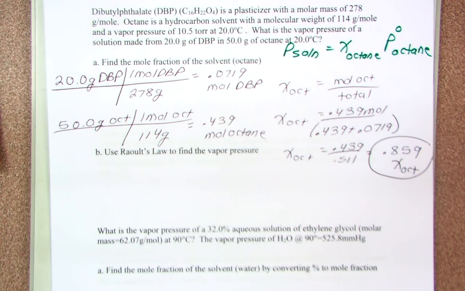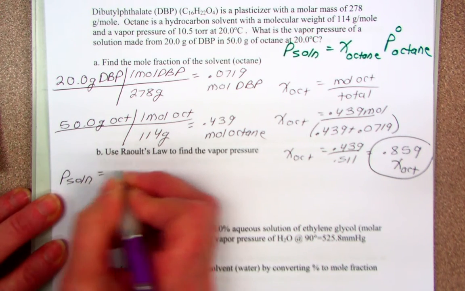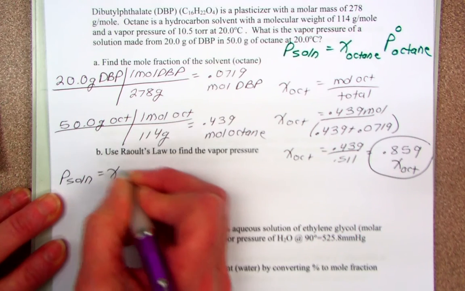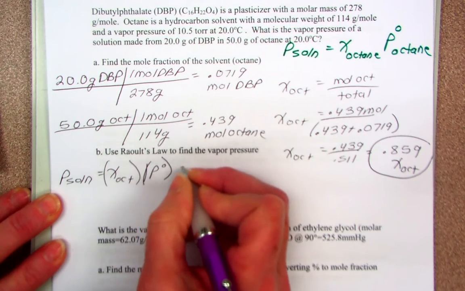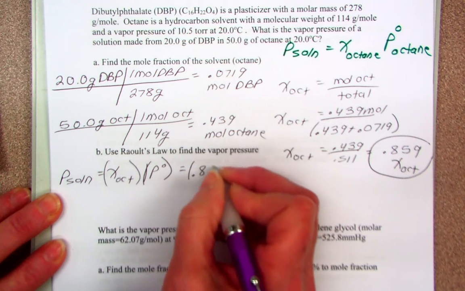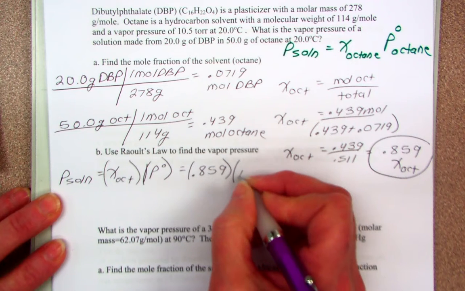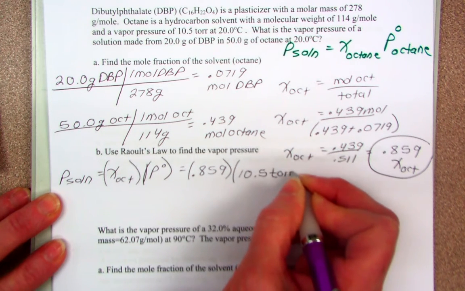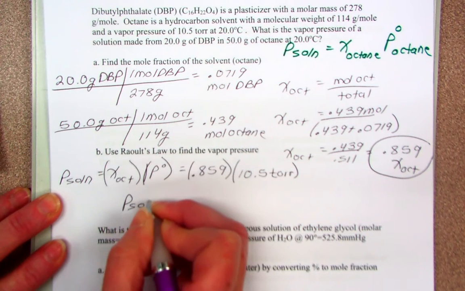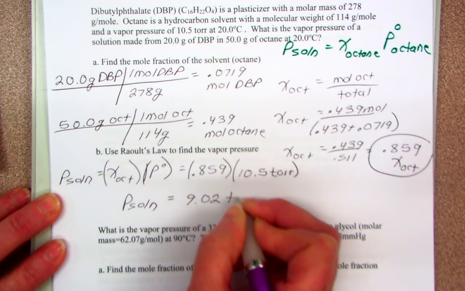Now I can use the mole fraction with Raoult's law. I know that the pressure of my solution is equal to the mole fraction of octane times the pressure of pure octane. So that is 0.859 times my pressure of pure material, 10.5 torr. So the pressure of my solution is equal to 9.02 torr.